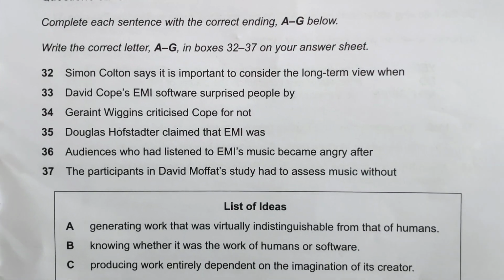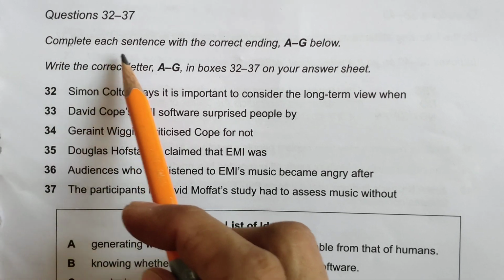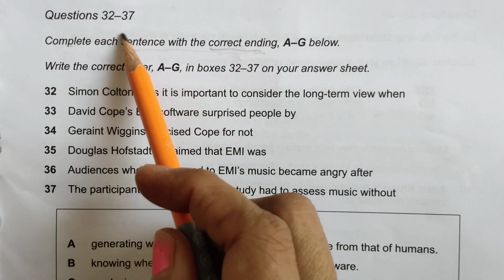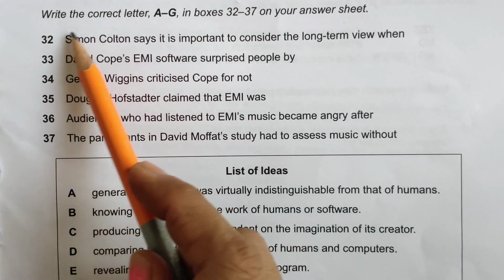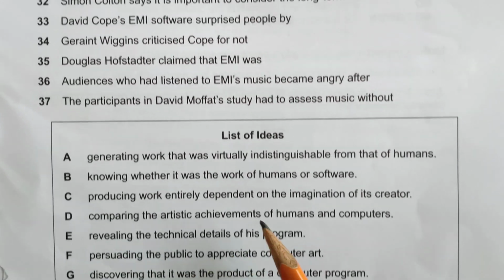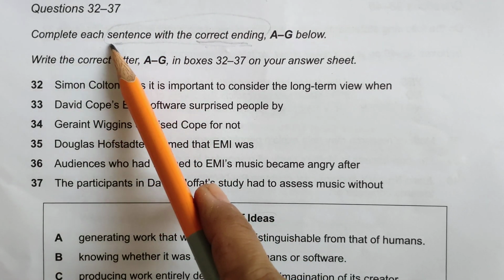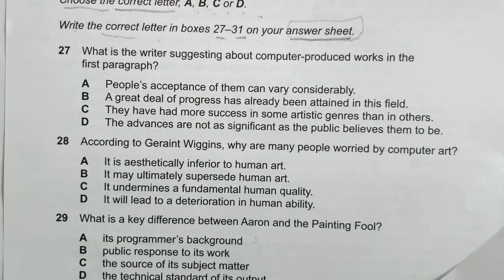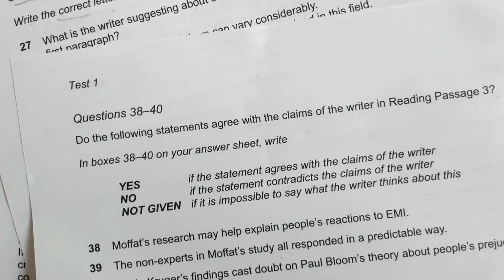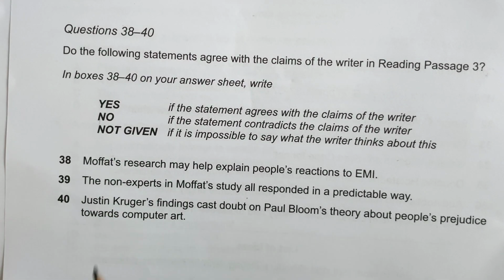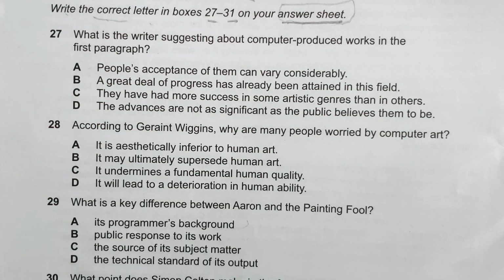These are also complete each sentence with the correct ending. These are the sentences. We have to complete the sentences with this list of ideas. This is complete each sentence with the correct endings. Okay, let's look at the other type of question we have for this passage: yes, no, not given. Okay, let's start our video.